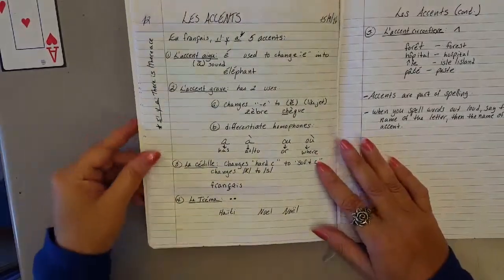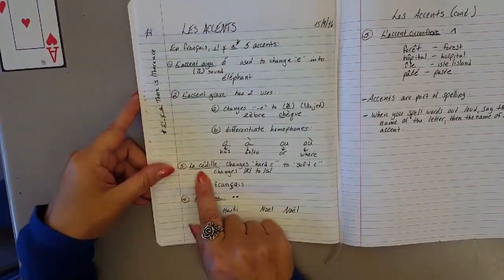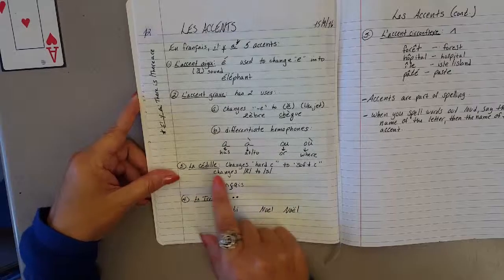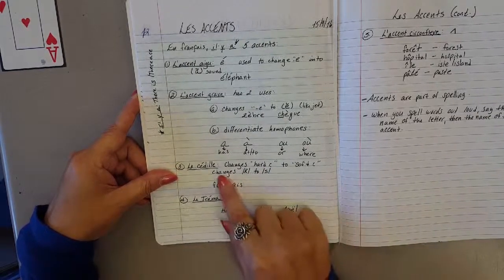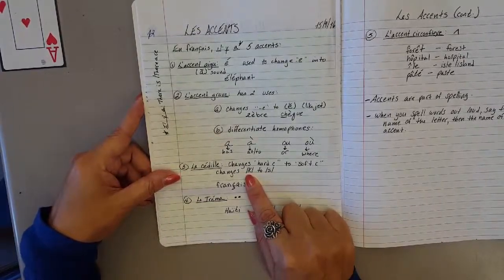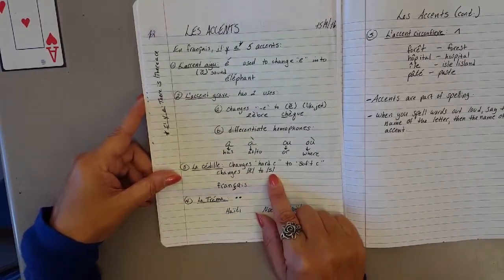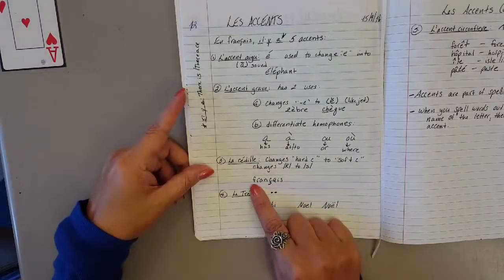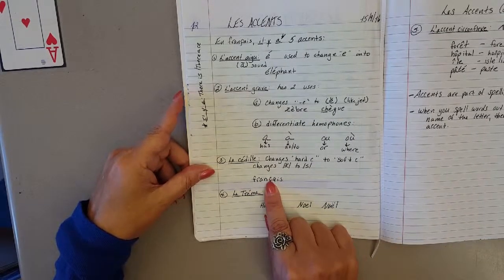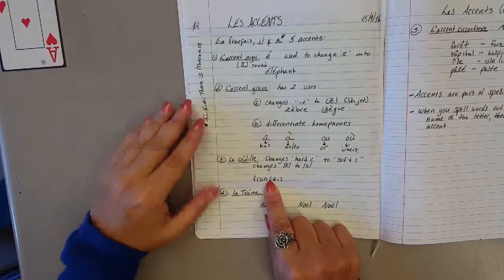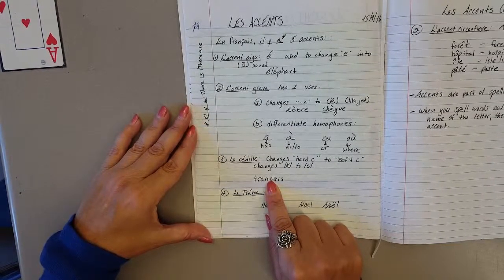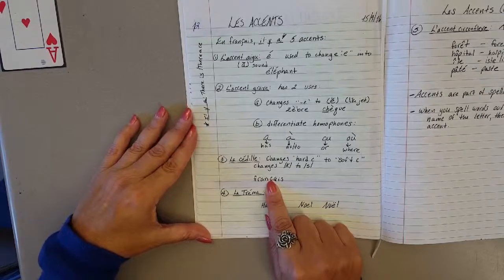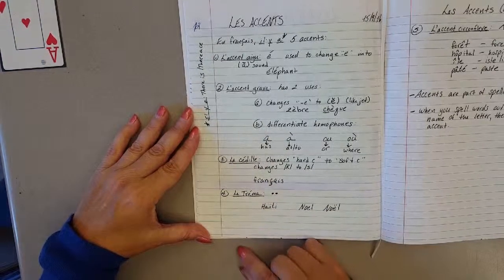So back here on page 12, we have le troisième accent, c'est la cédille. And la cédille change le hard C to a soft C. So essentially it changes a K sound, like K, to an S sound, like S. So français, if we write français, F-R-A-N-C-A-I-S, sans accent, without any accents, you would pronounce it franquais. Just by adding the accent, you change it from franquais to français, comme ça.